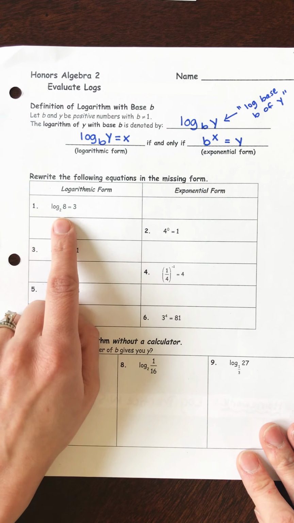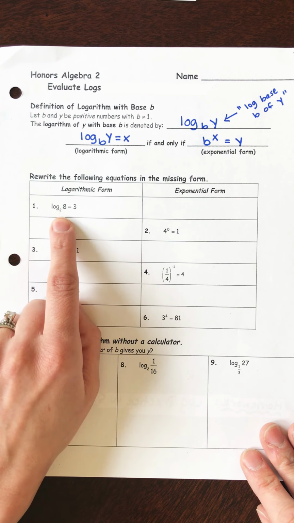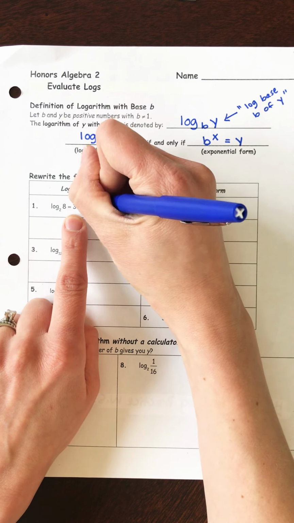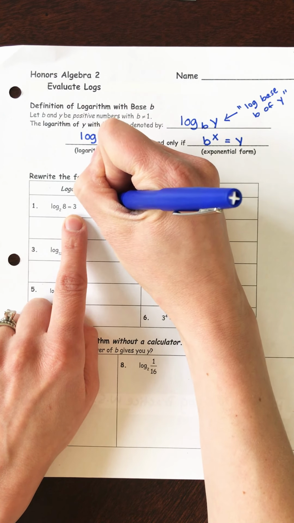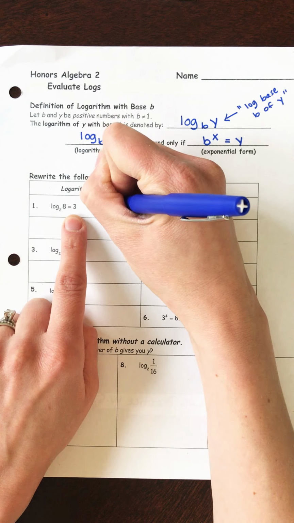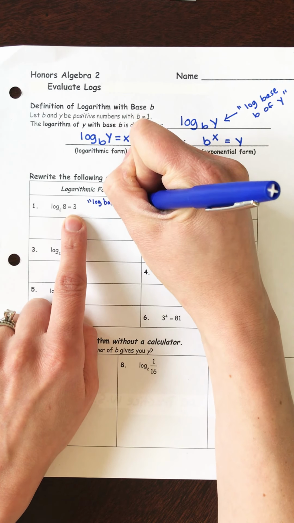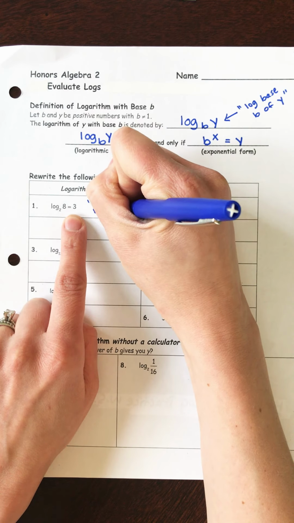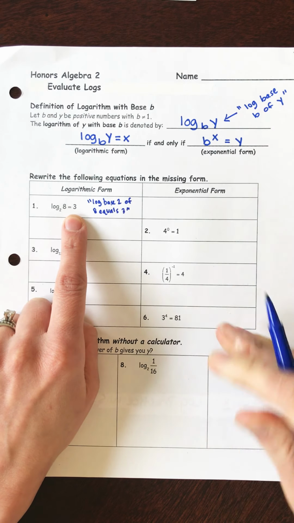Okay, so let's say I gave you something like log 2 of 8 equals 3. This is pronounced log base 2 of 8 equals 3. That's how you would pronounce that.